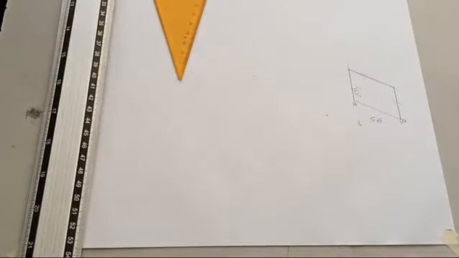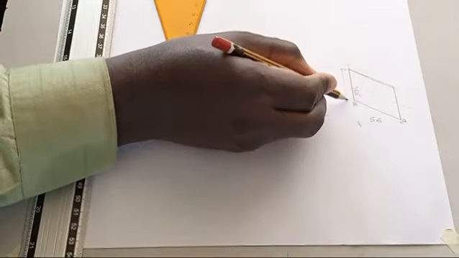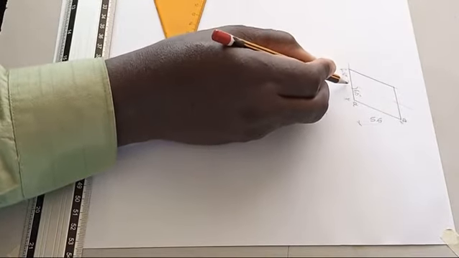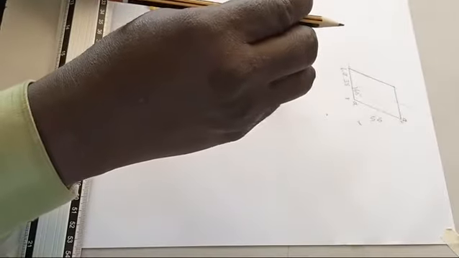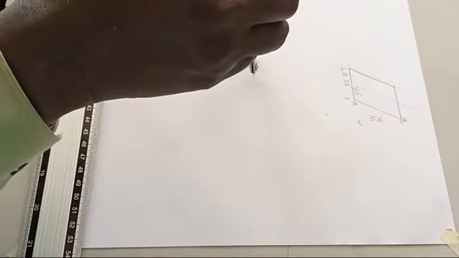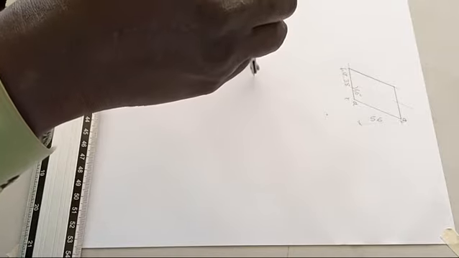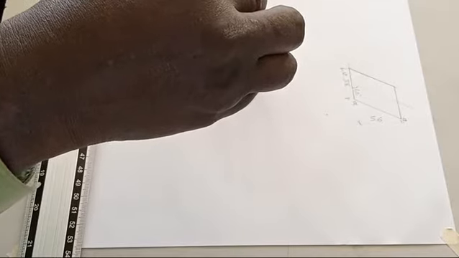So we'll draw the semicircle because the diameter is 38. If the diameter is 38, that means the radius will be 18. So let us measure 18 here. This is 18. You stay here now and draw a semicircle. You can make it a circle if you like. Draw a semicircle. Be very careful. It's not staying very well.